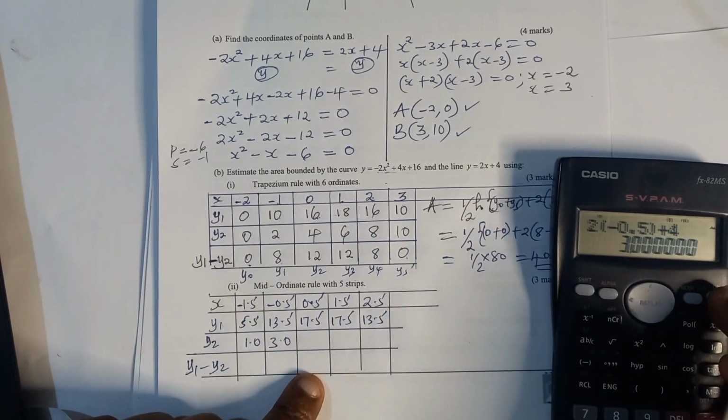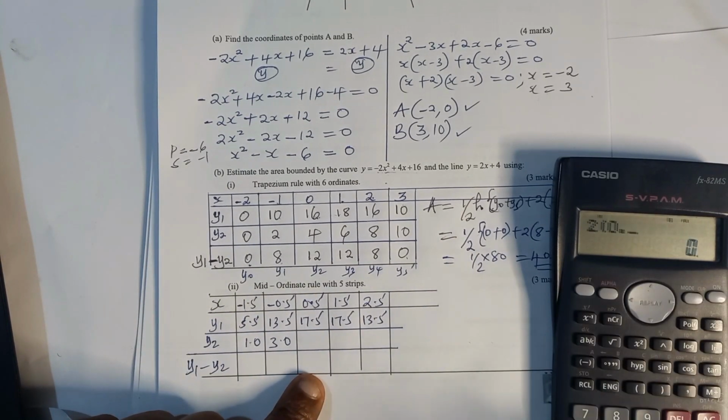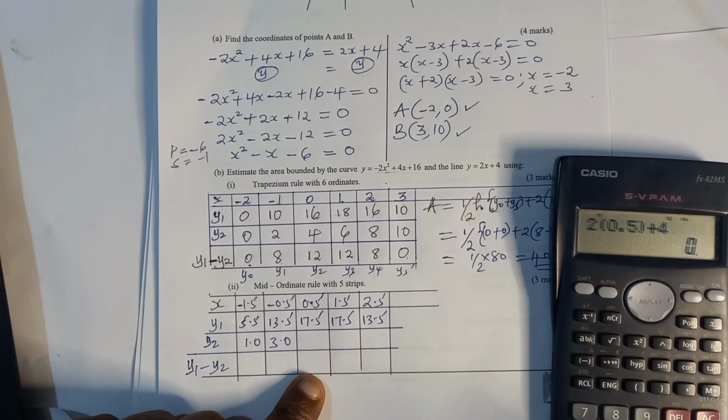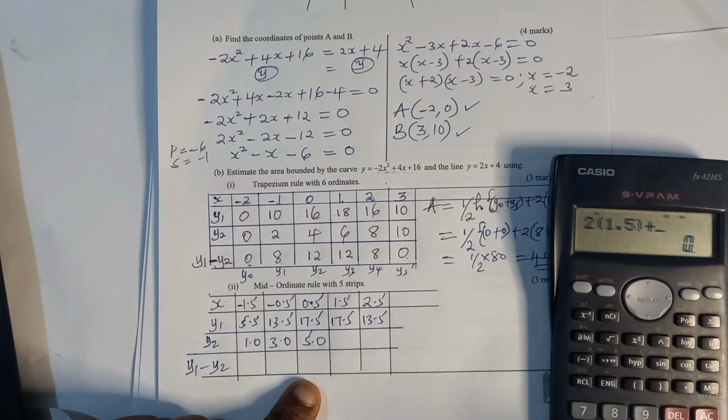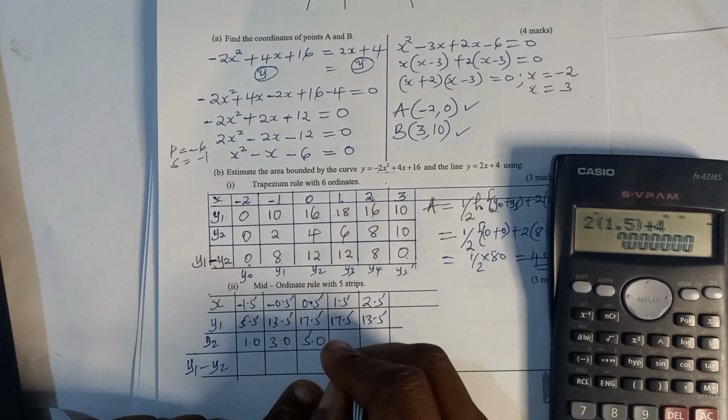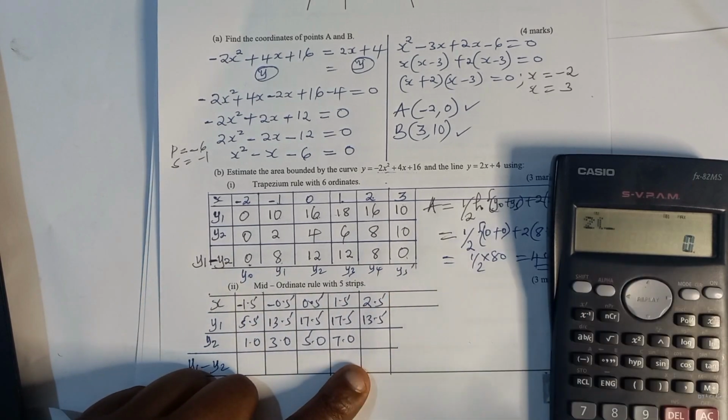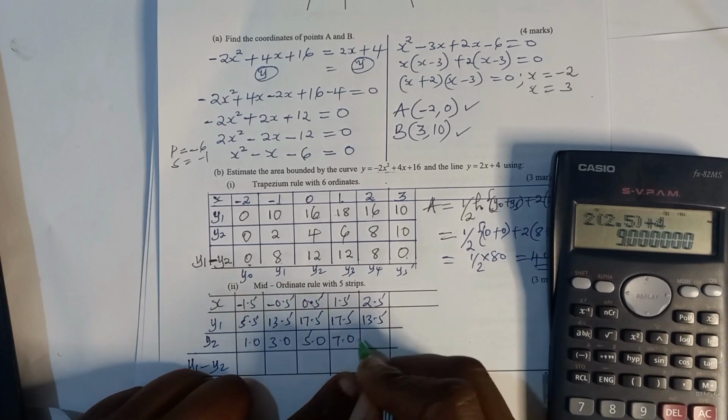When x is 0.5, 0.5 plus 4, that will give 4.5. Then when x is 1.5, 1.5 plus 4, this will be 5.5. Then 2.5, that is 6.5.